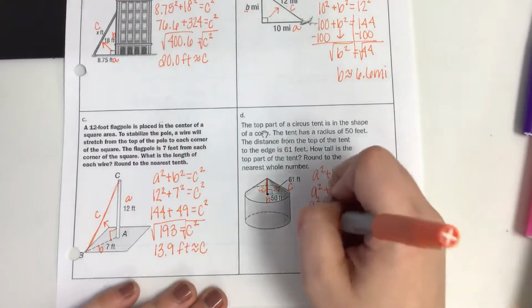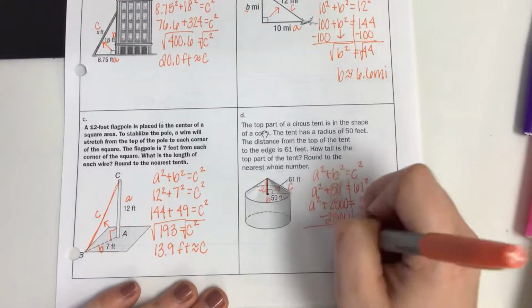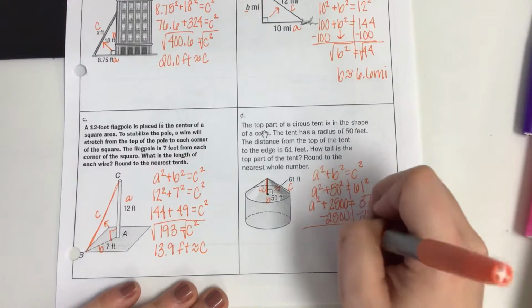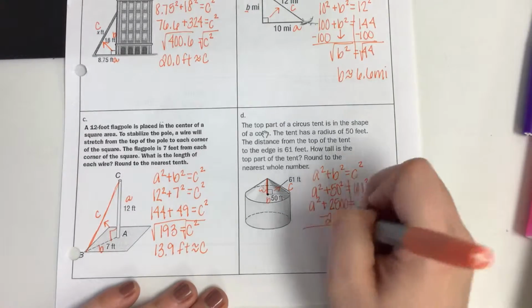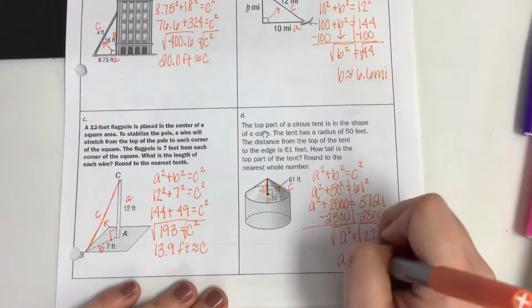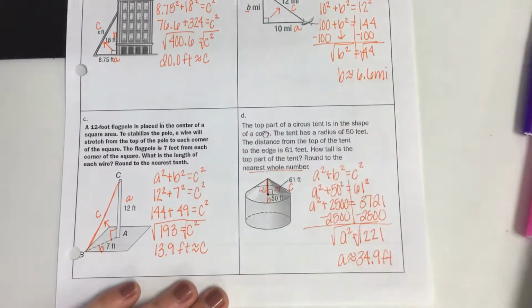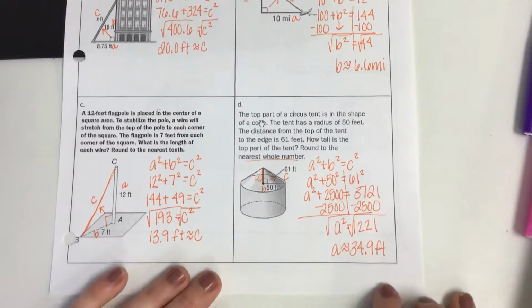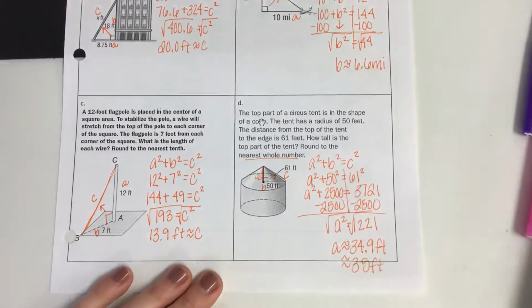Then we're going to subtract 2,500 from both sides, so that I get a squared equals 1,221. We square root both sides, and a is going to be about 34.9 feet, but it says round to the nearest whole number, so it's going to be about 35 feet.